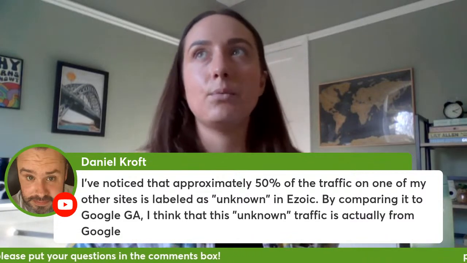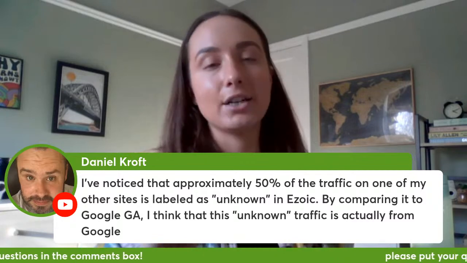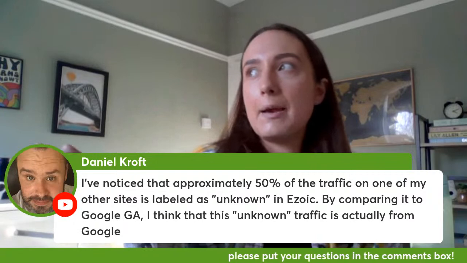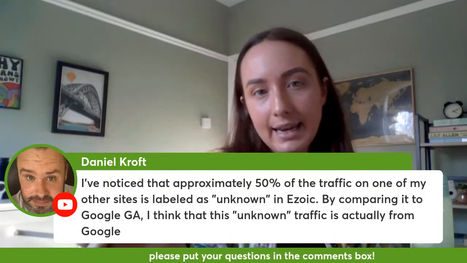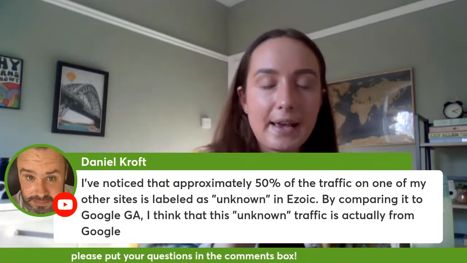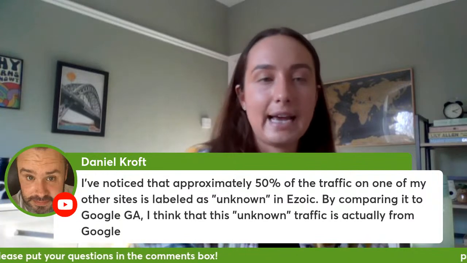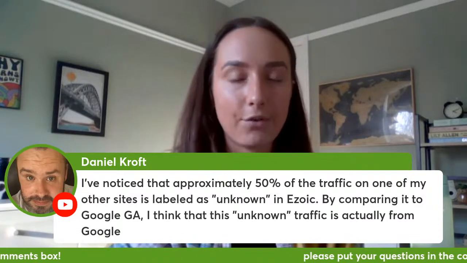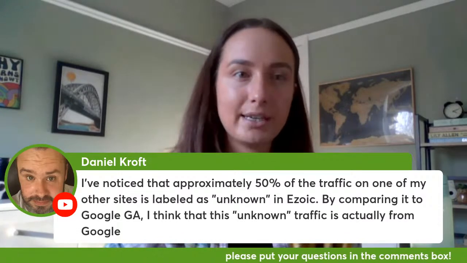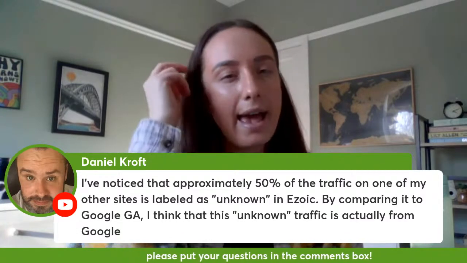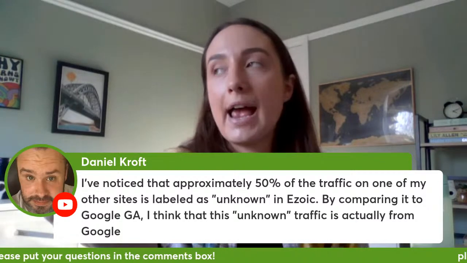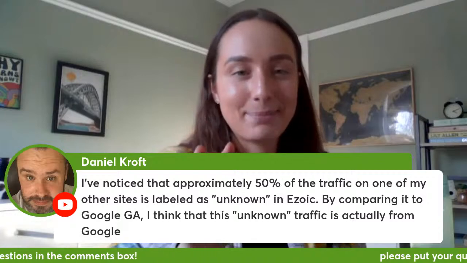I don't think there's anything we can actually do to go in and edit a source name, but there must be a reason that we are miscategorizing it as unknown if you think that Google is actually Google search traffic. And I think that's something that we definitely would need to look into, probably by looking into your Google Analytics as well.